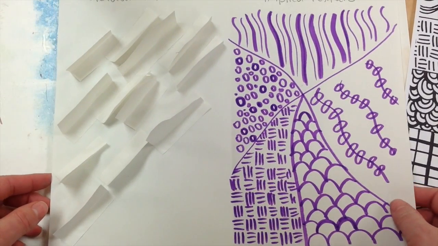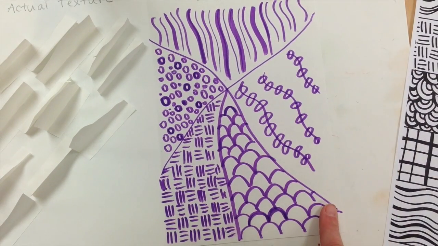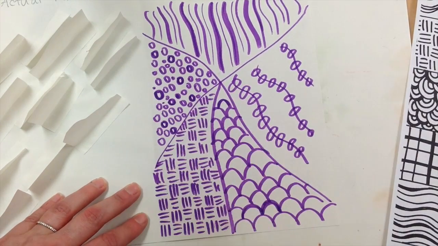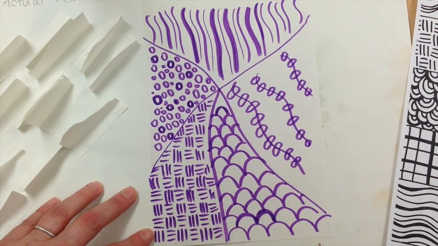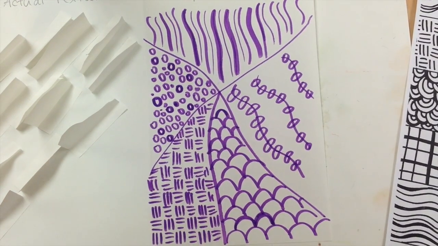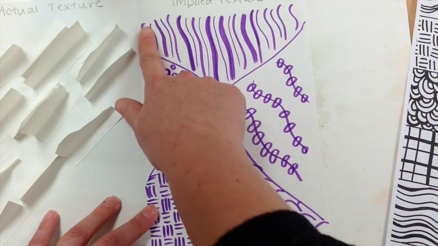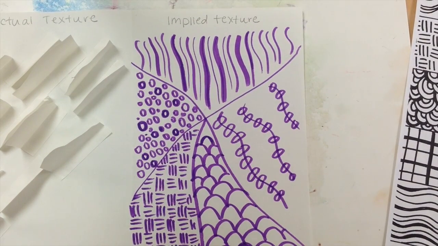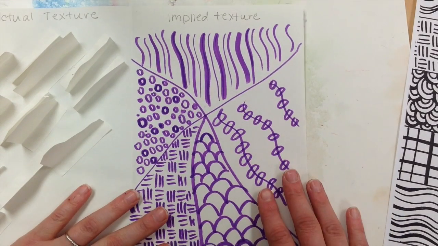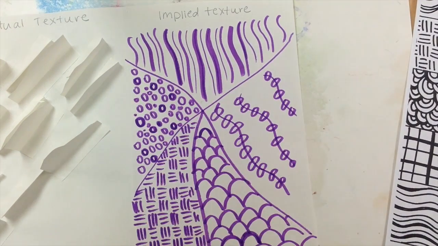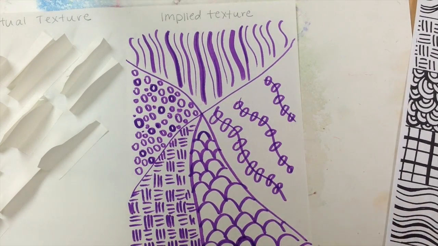So you have some time to do your implied texture. So this here, I can't actually feel it, but it looks like it would be kind of bumpy or rough, but it doesn't have that texture. It has the texture of the paper because it's a drawing. This looks like it would be bumpy, but it's not when I touch it because it's just an implied texture. As an artist, I want it to look bumpy, but I can't actually make it on my piece of paper that way with a drawing. So I'm going to imply using different drawing techniques.